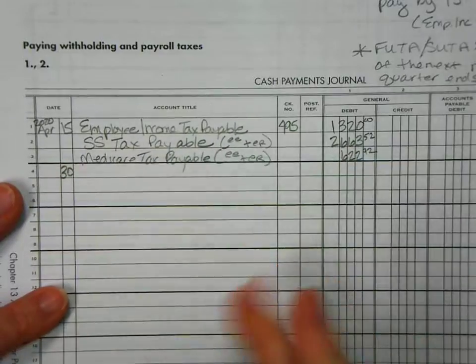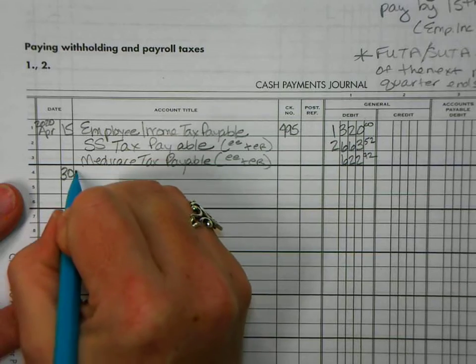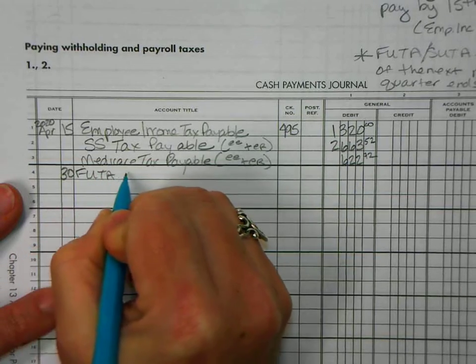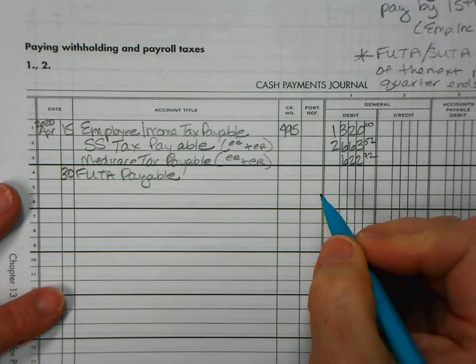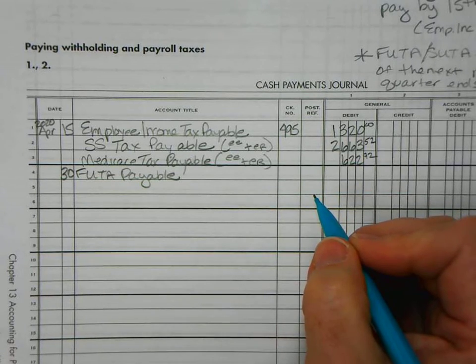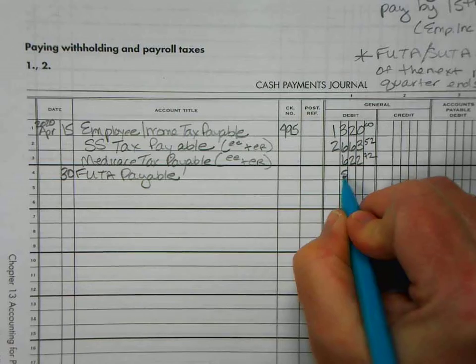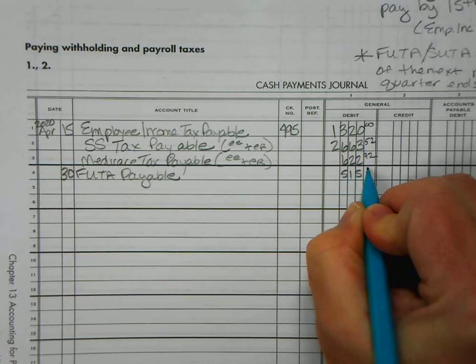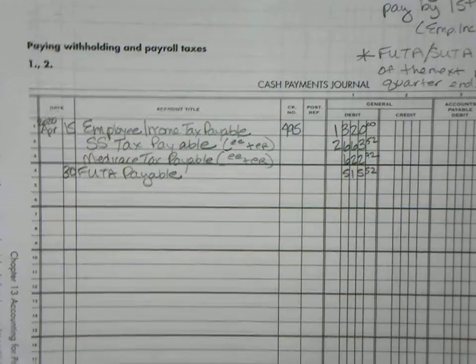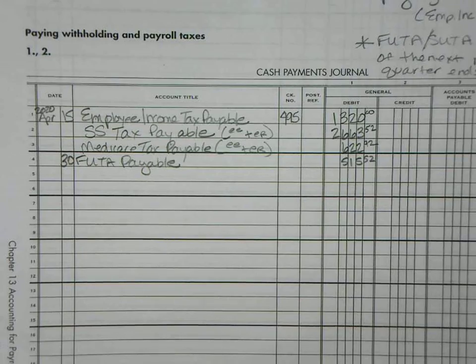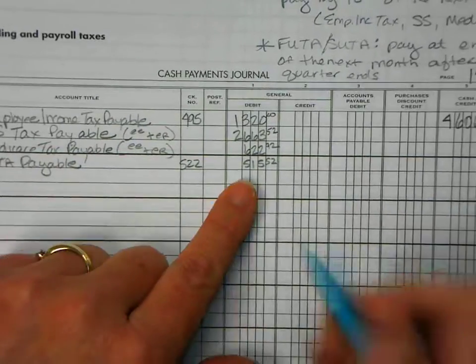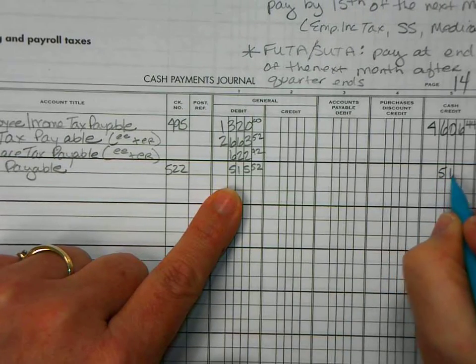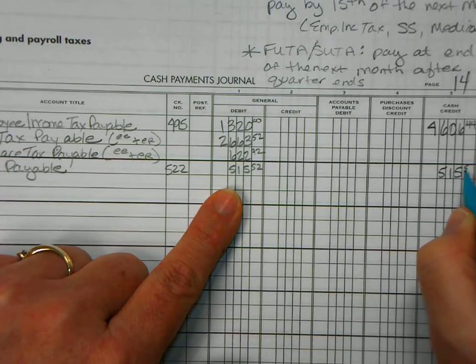So on April 30th, we're going to do FUTA payable, and it tells us that that number is 515.52. It tells us the check is number 522. And like I said, it's just a check. So we'll come over here and do our cash credit.